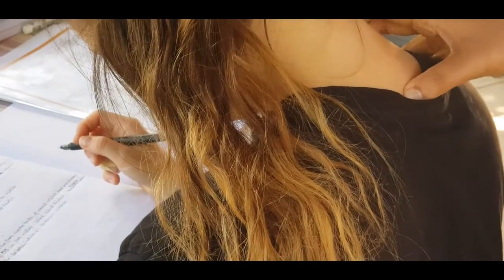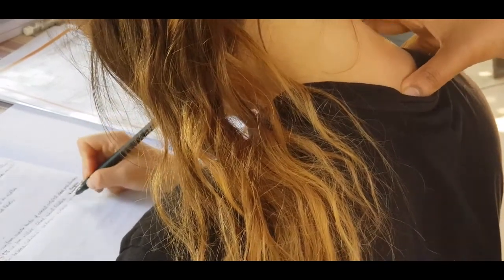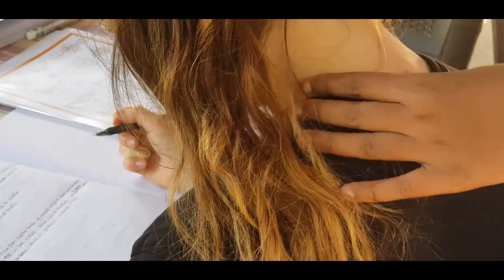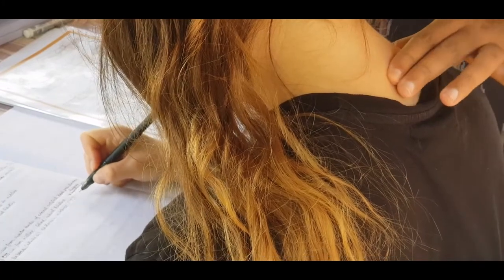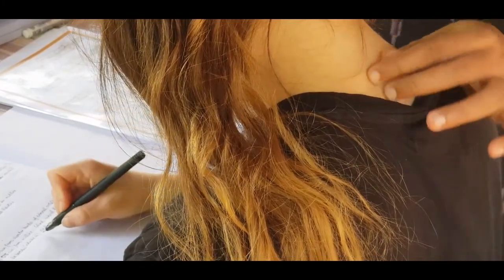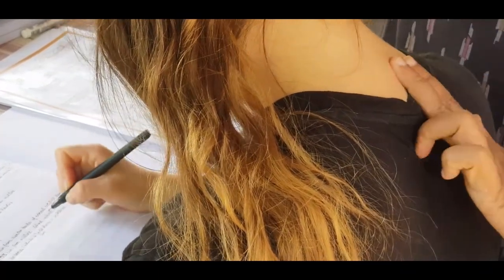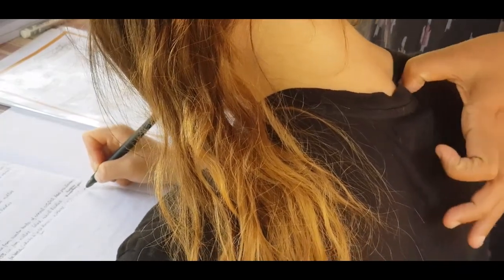This is C7, this is T1, thoracic vertebra 1. And our UB11 is located here, at the first thoracic vertebra. From here we take 1.5 tune, and this is your UB11.